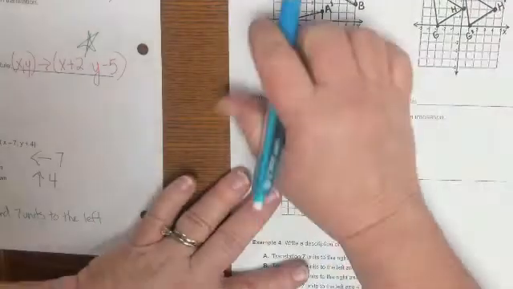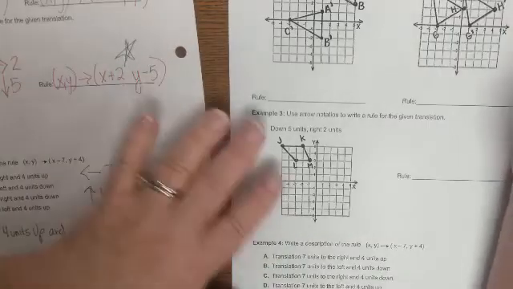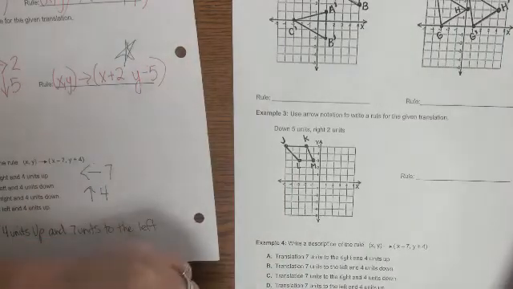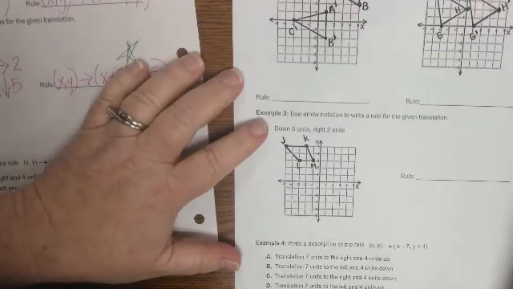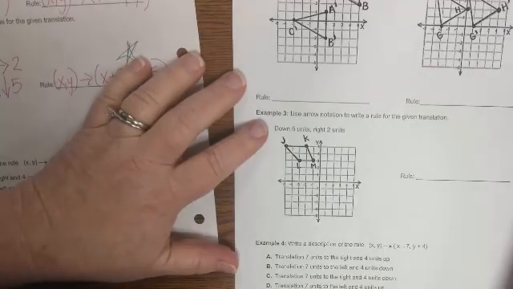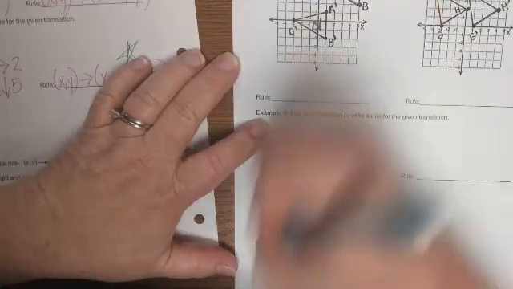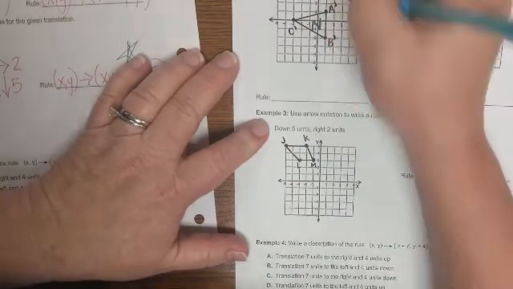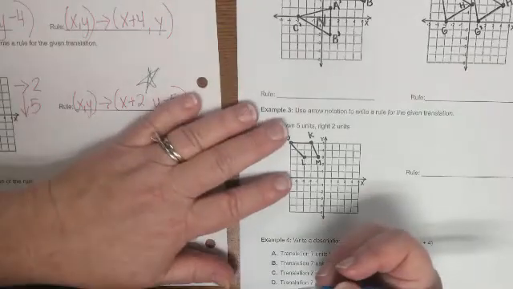All right? It says, use arrow notation to write the rule that describes the translation shown on the graphs. Okay? First off, you have to identify which one is new and which one is old. All right? So I noticed that these have the prime sign. What did that mean? New or old? Yep, new. So I'm going to put an N in here, and I'm going to put an O for old. And I want you to do that every single time. I don't care how smart you think you are.